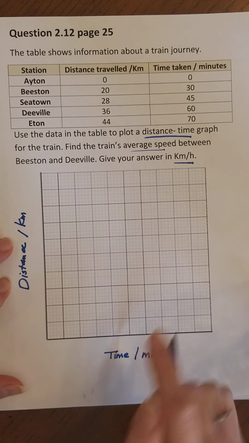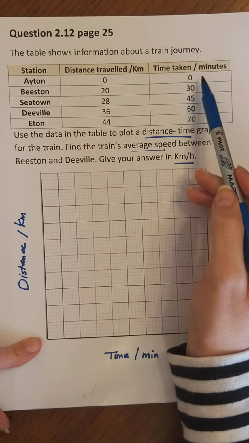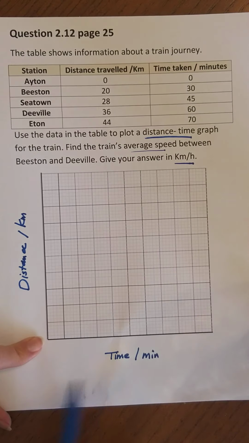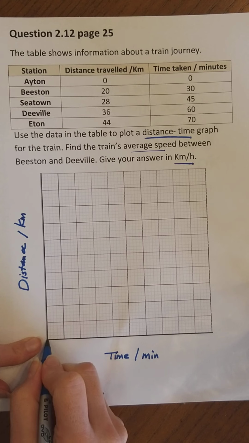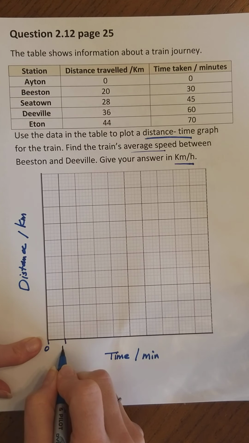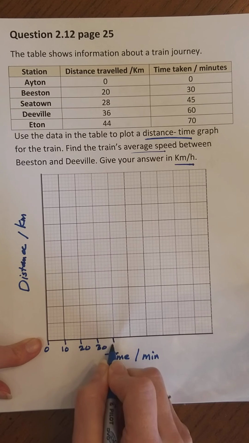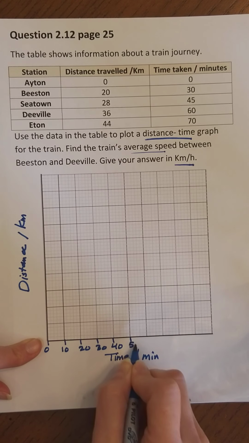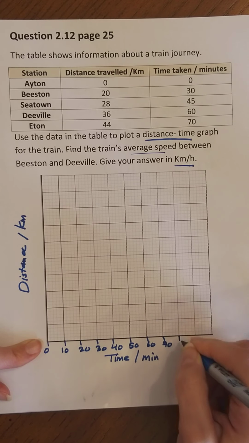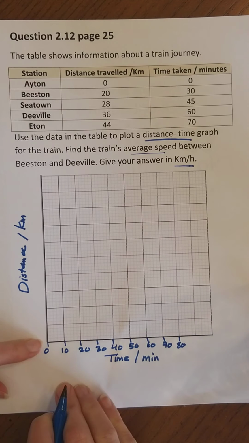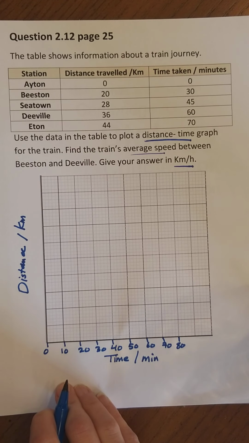Okay, let's see how are we going to divide our x-axis. The time ranges from 0 minutes to 70 minutes. We can divide it into tens on the x-axis. 10, 20, 30, 40, 50, 60, 70, 80. Okay, and the distance ranges from 0 to 44 kilometers.